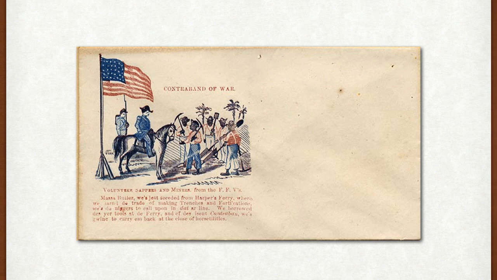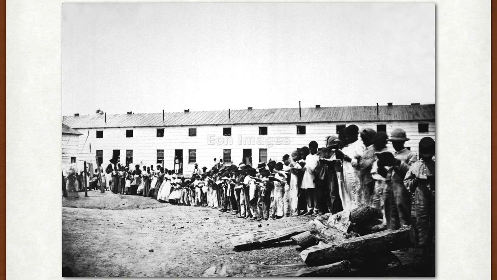And here is a depiction of the contraband in an old book. And here they are being lined up at one of these camps. So yeah, they pretty much hang out in these camps until the end of the war.